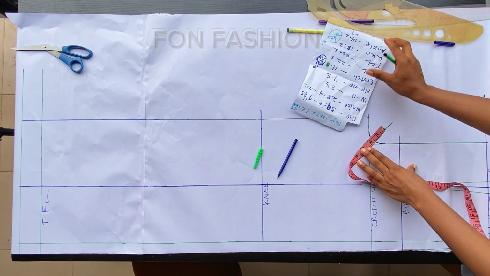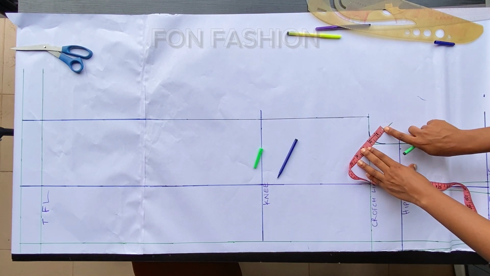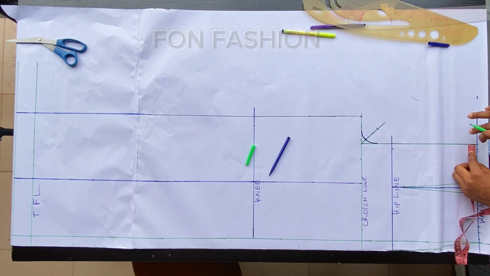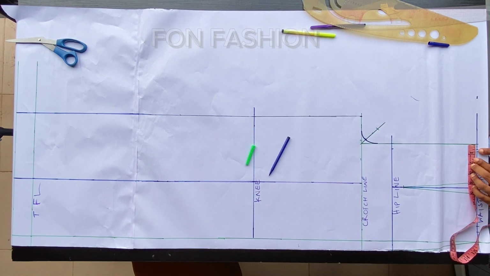Not from the initial line, from the first crotch curve. If I'm adding a zipper to the back of this pant, I'll come up here and measure 0.75, 0.5 or 1 inch for the zipper to lay flat at the back, so that it won't budge out. But if you're not adding a back zipper, you don't need to do this.